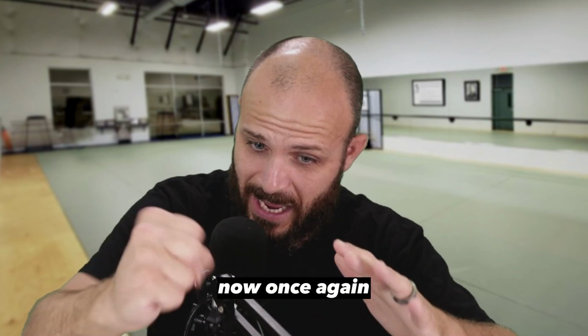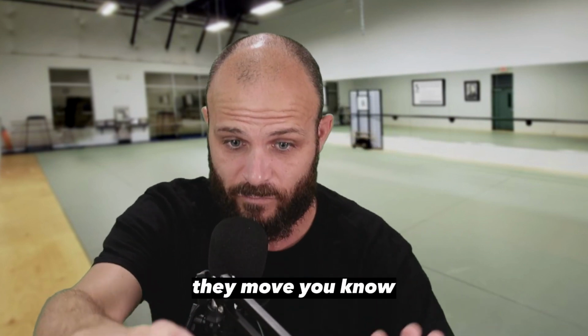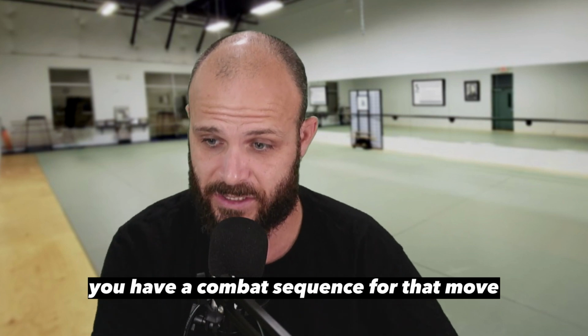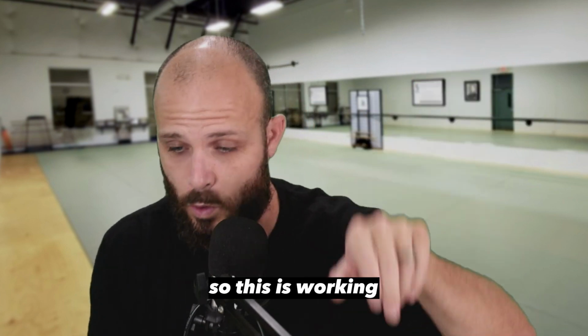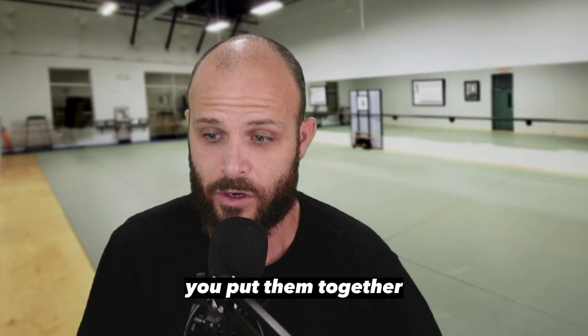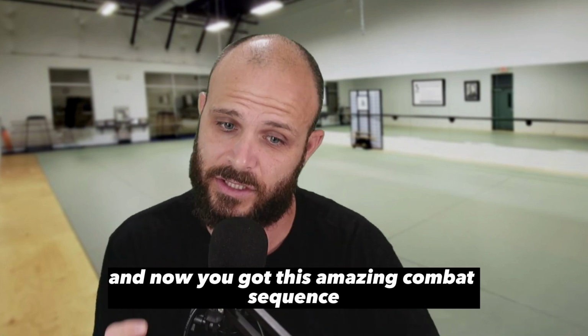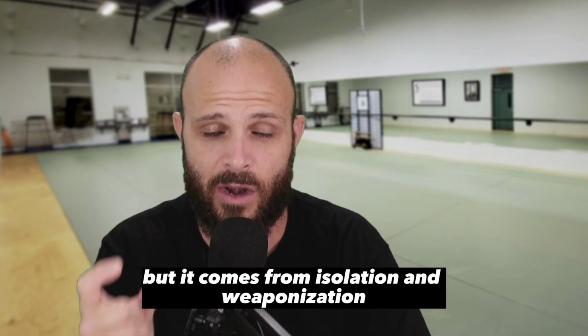Now, once again, they block, they parry, they move. You know you have a combat sequence for that move. So this is working and this is working. You put them together and now you got this amazing combat sequence, but it comes from isolation and weaponization.